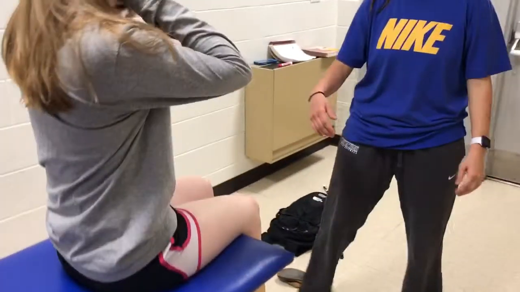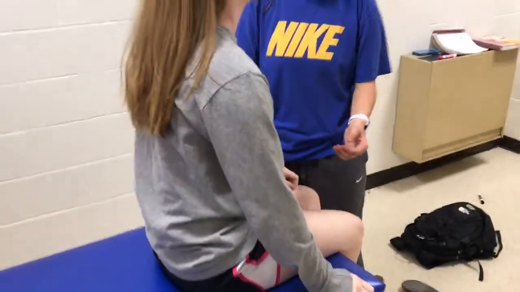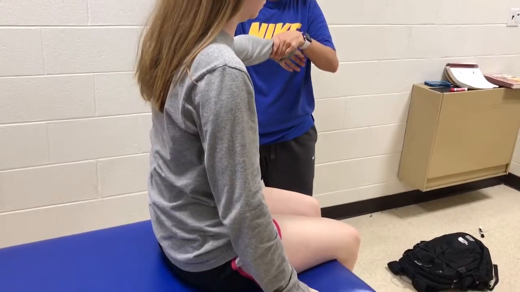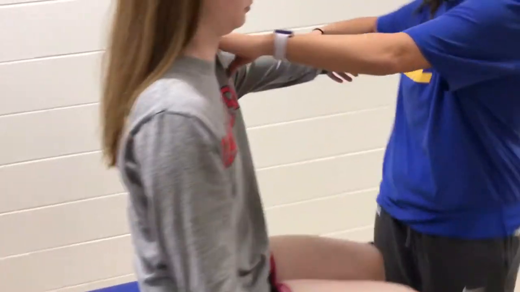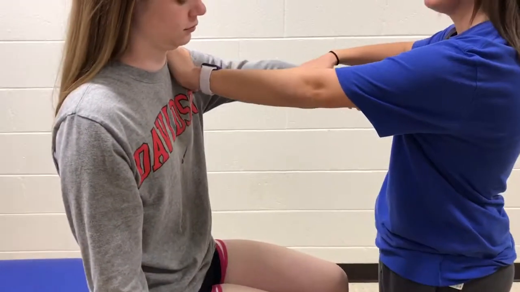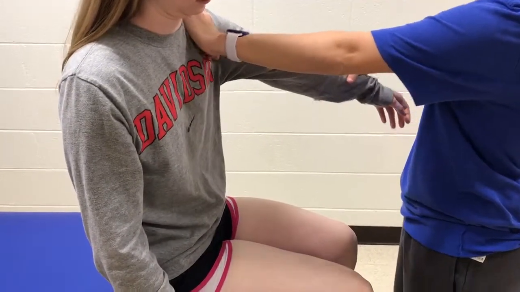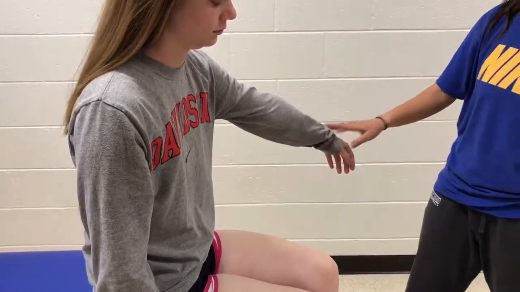Your supraspinatus, can I have you sit back with your feet over the edge of the table? And I'm going to have you bring your arm into flexion and abduction, and I'm going to try to push you back down and in. Don't let me break you for 5 seconds. Ready? Go. 1, 2, 3, 4, 5. Relax.